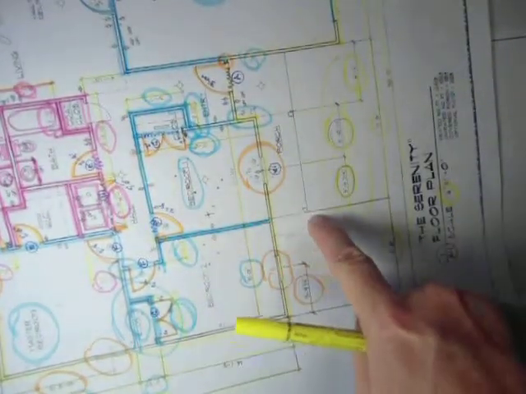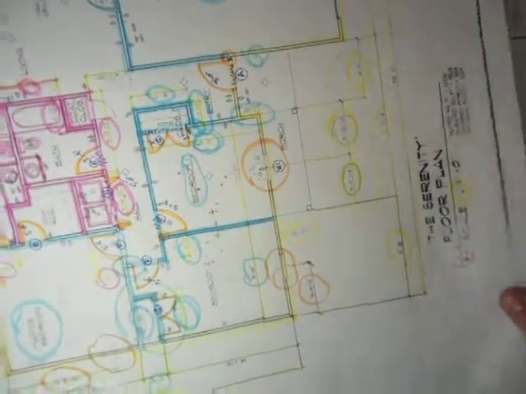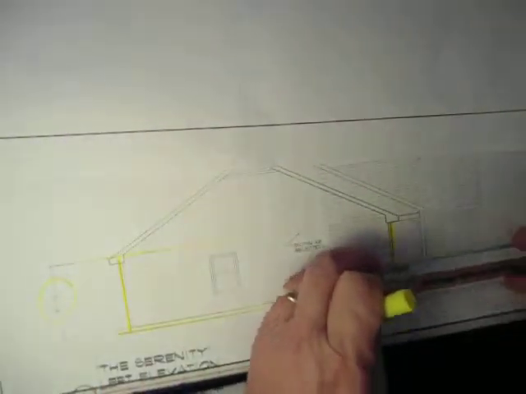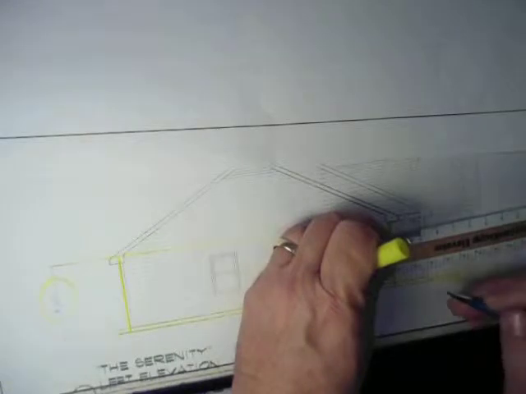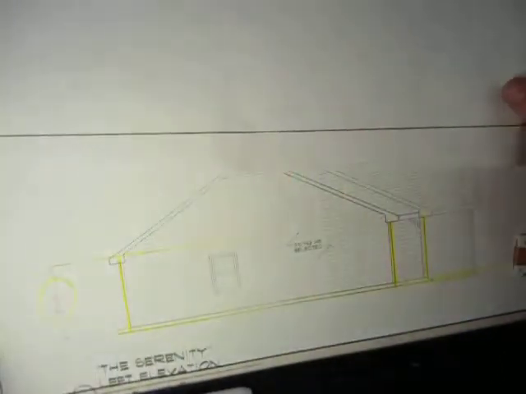We're looking this direction, so you'll see that 4 foot dimension of the porch. So you'll measure over that 4 feet from that last wall you drew, and you draw that line up in a vertical fashion.